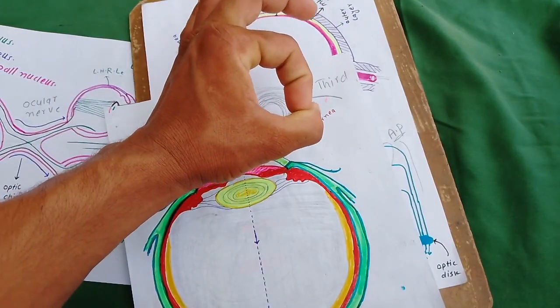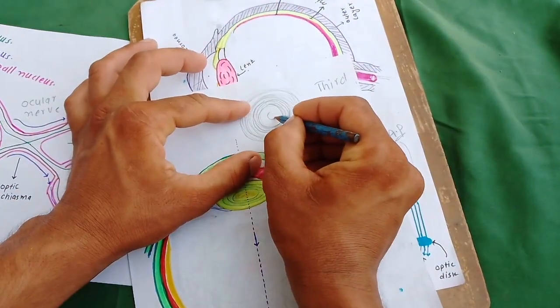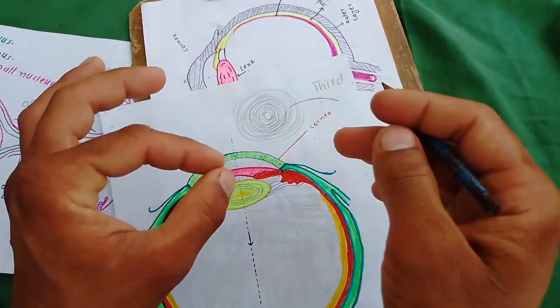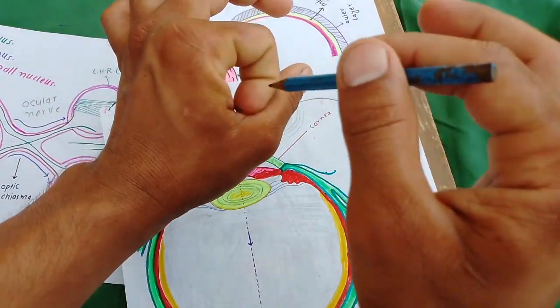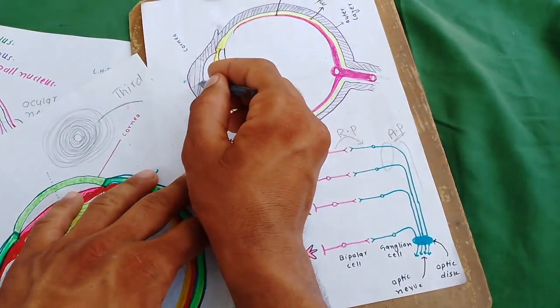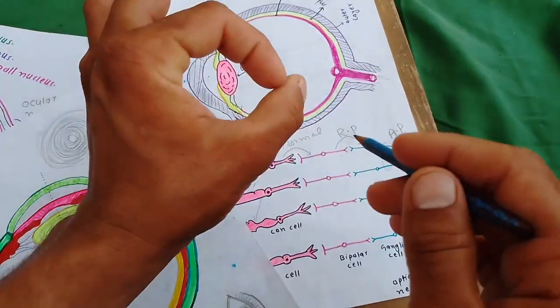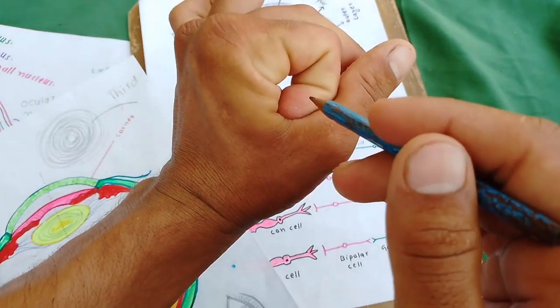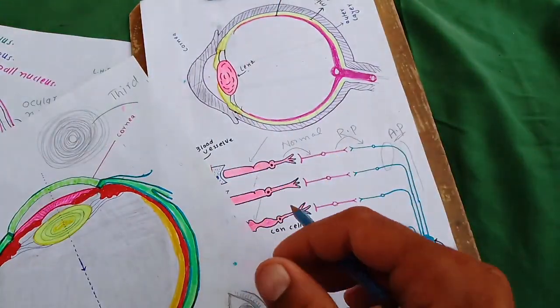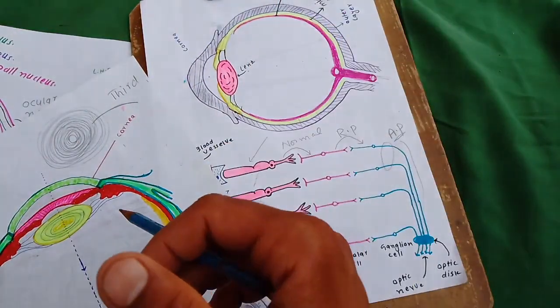When this muscle contracts, the size of the pupil decreases, and therefore it prevents the entry of excess light into the eye. So the size of the pupil decreases in order to control the entry of excess light and to stop the damaging of the retina.